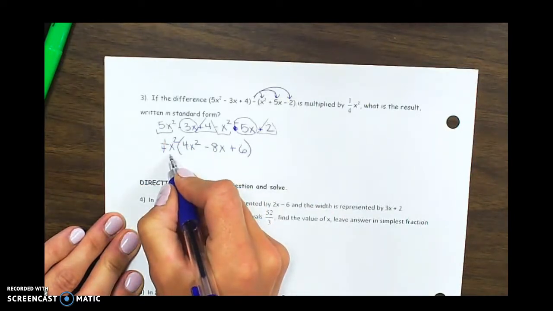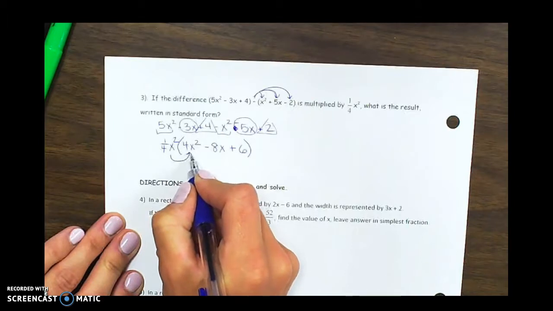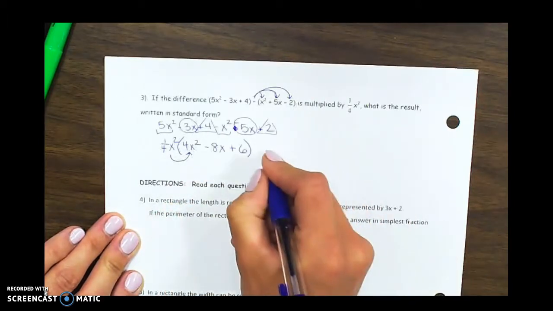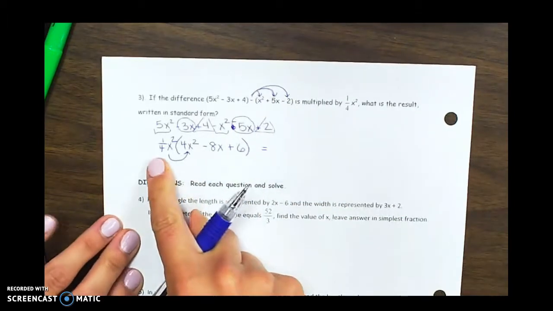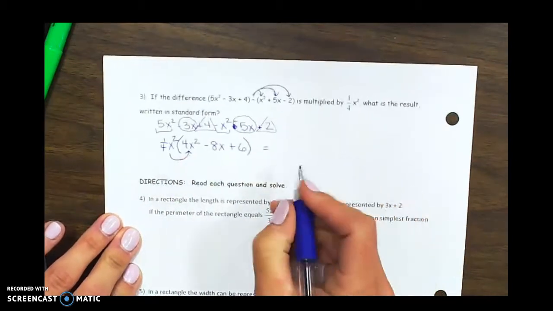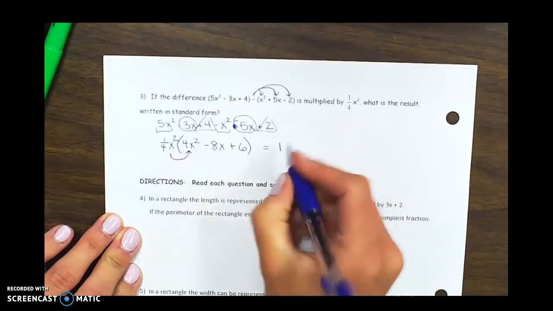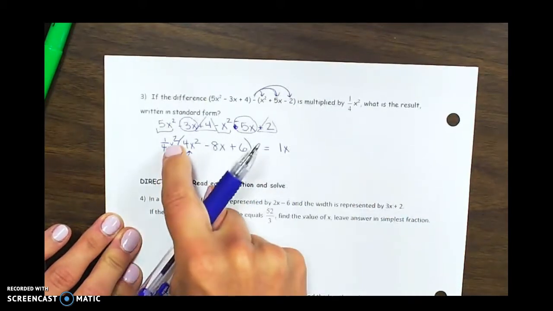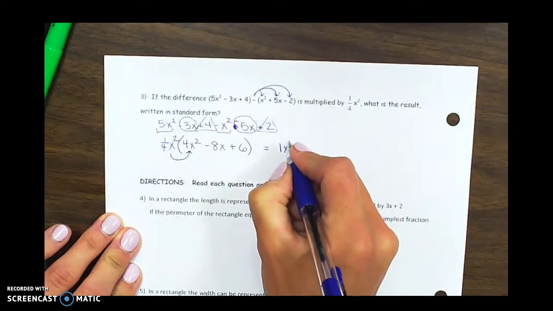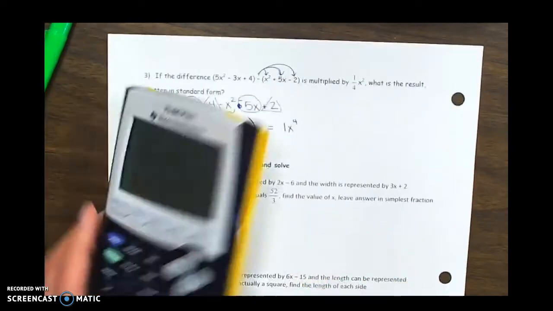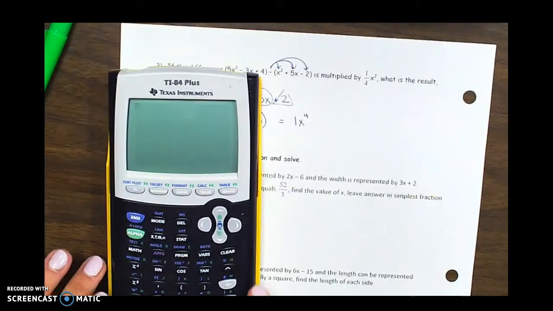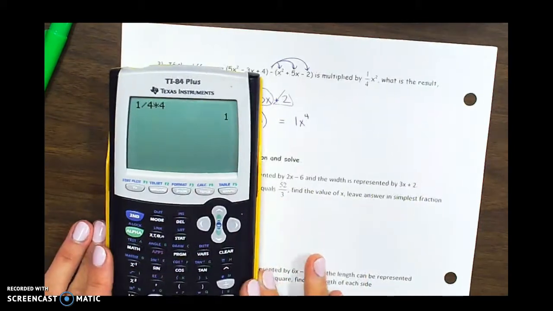Now we're going to have to distribute. So 1/4 x squared times 4x squared. This is going to be equal to, well, 1/4 times 4 is going to give me a positive 1. And then x squared times x squared. Remember, when you multiply, you add the powers. So 2 plus 2 is 4. Now, just a reminder, in your calculators, a fraction is just a division. So 1 divided by 4, and then I would go times 4, and that's how I would get my product.